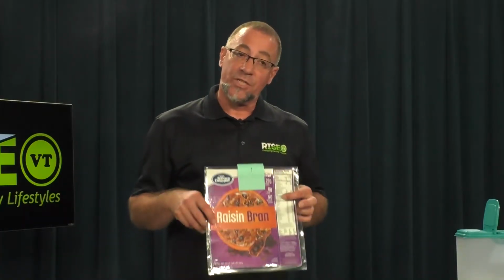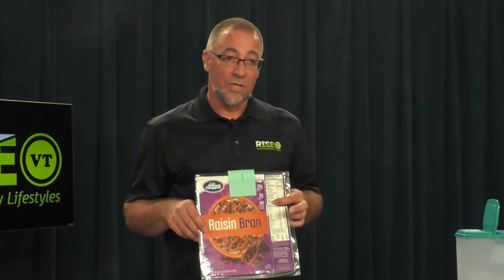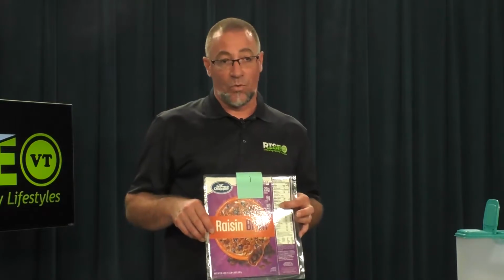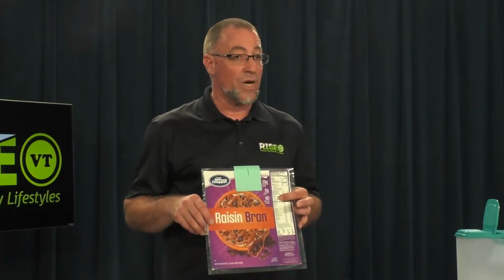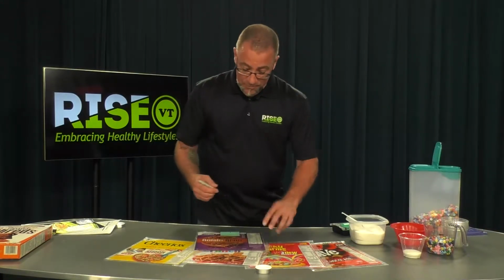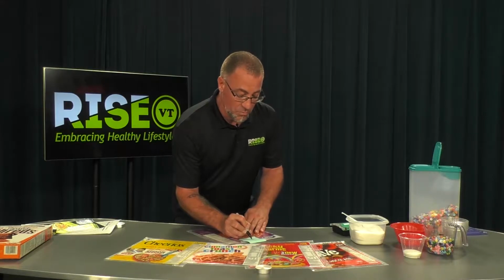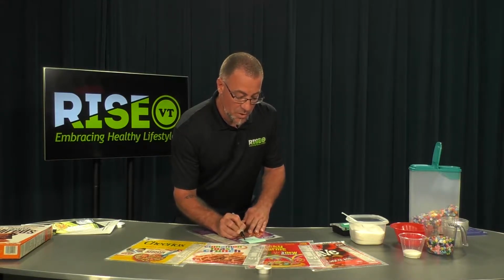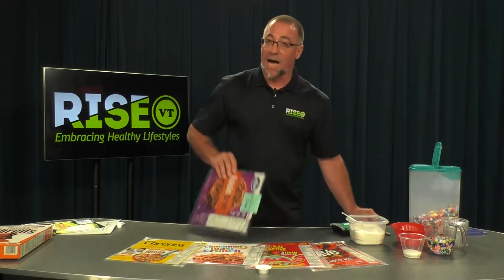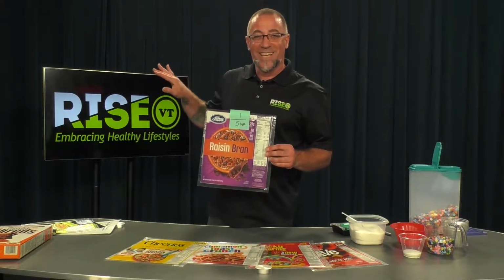You'll see on the worksheet, to find out how many spoonfuls of sugar is in 1 serving, you divide it by 4. So 20 divided by 4 is 5. So 5 teaspoons of sugar in Raisin Bran. I'm not going to write upside down. So you would either write it on the Post-it note or on the whiteboard above the cereal.